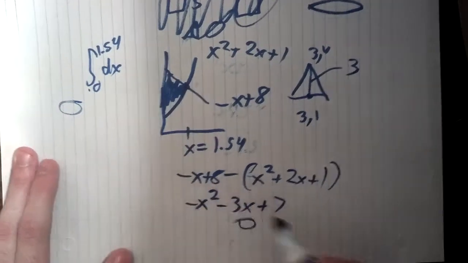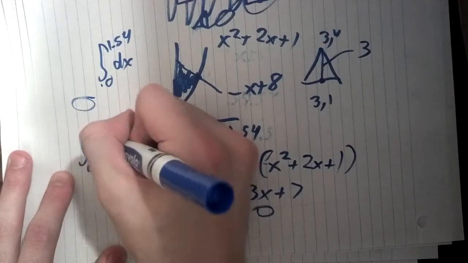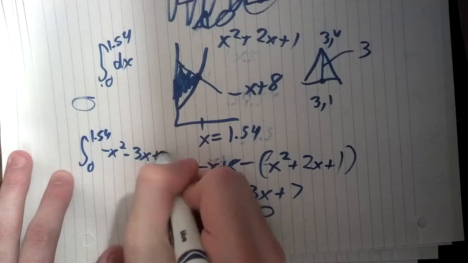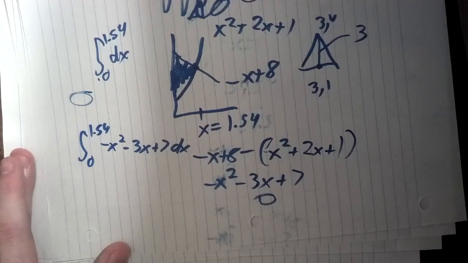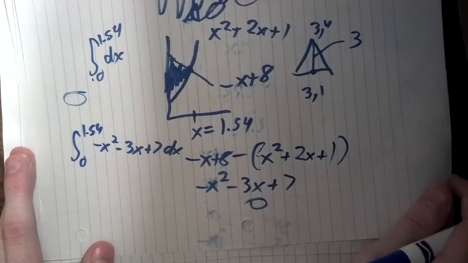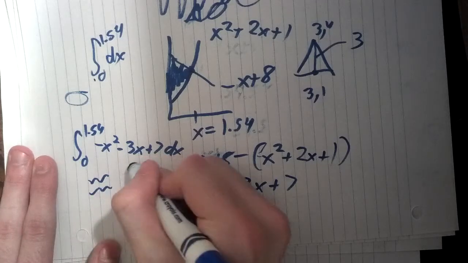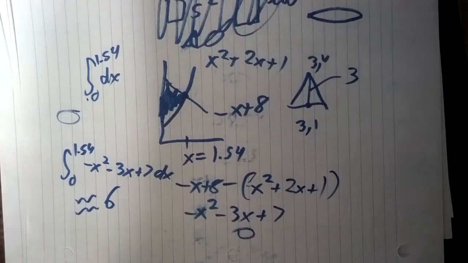Now let's just put them together. The integral from 0 to 1.54 of negative x squared minus 3x plus 7 dx. Do not forget the dx. And then we just do the simple calculus that we know. And it comes out to about 6. So it's really as simple as that to find area in between two curves.